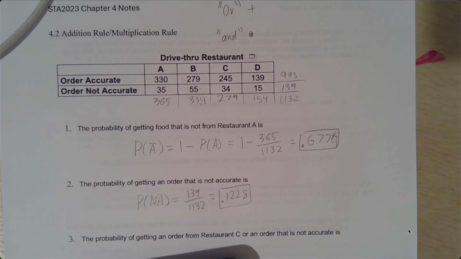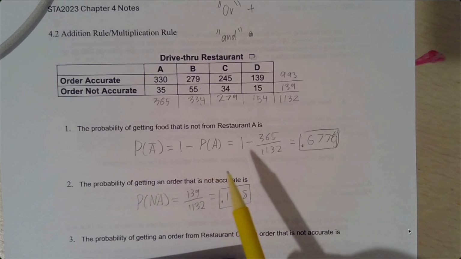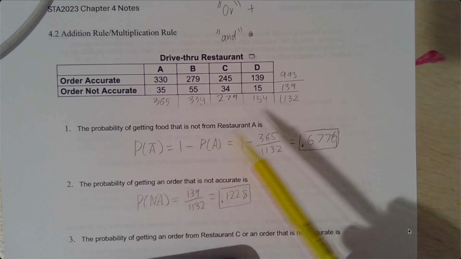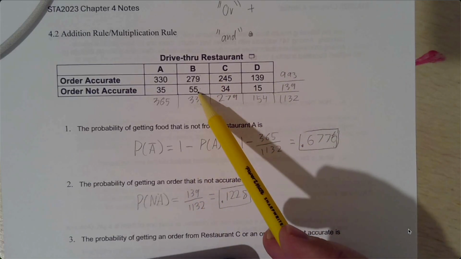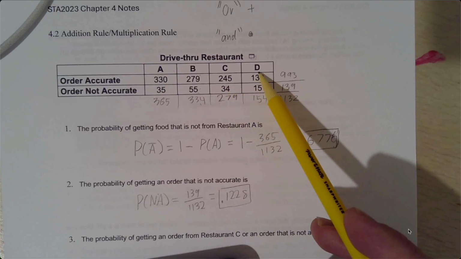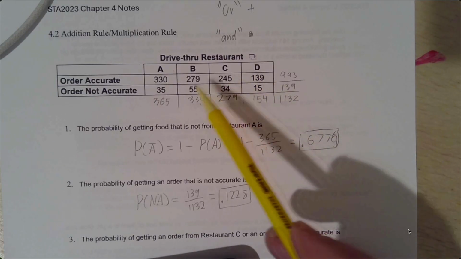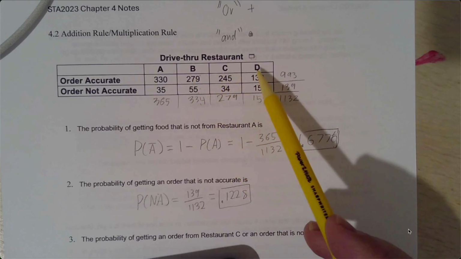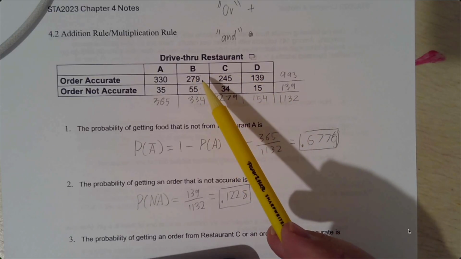All right. So what you need to do is hear when we're finding a restaurant order that's not from A, we're saying it's B accurate or B not accurate, C accurate or C not accurate, D accurate or D not accurate. And technically there's ors in between all those, right? It's either from B or C or D, and it was either accurate or not accurate.